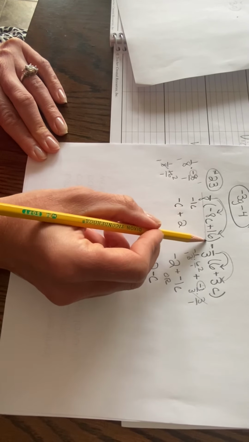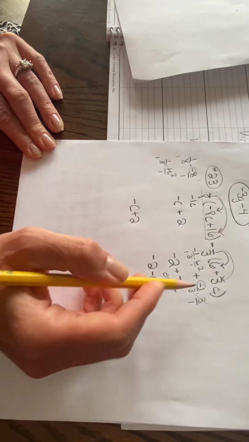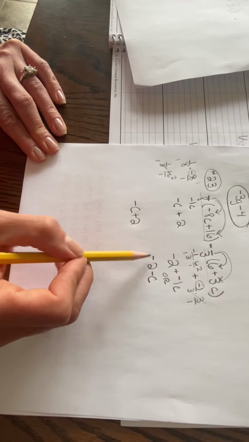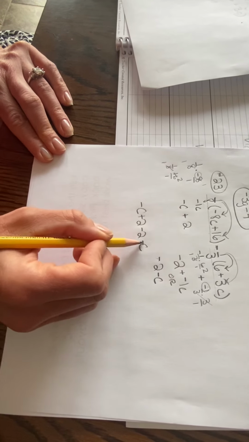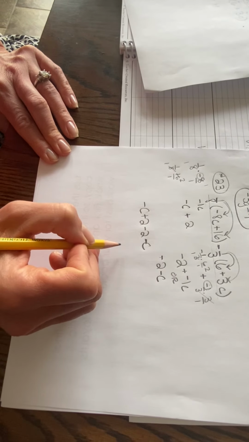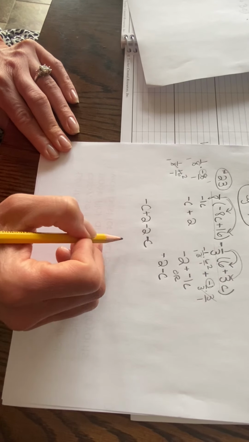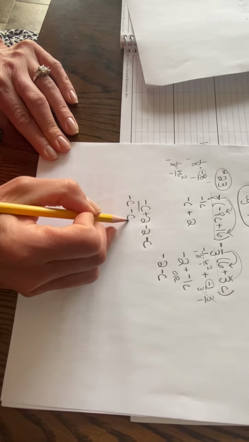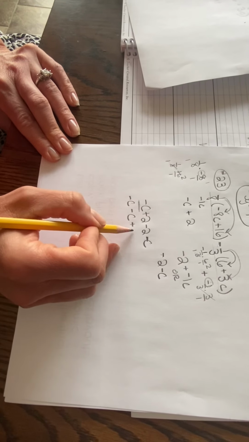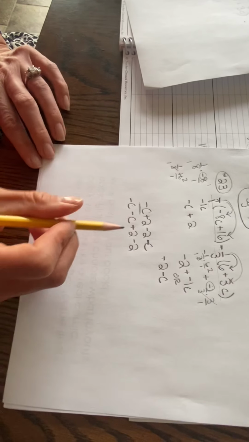So from this part right here, I have a -c plus 2. Then from this part right here, I have a -2 minus c. Remember, minus c means the same thing as plus a -c. So I have a -c here. I have a -c here. I have a plus 2. And then I have a -2.